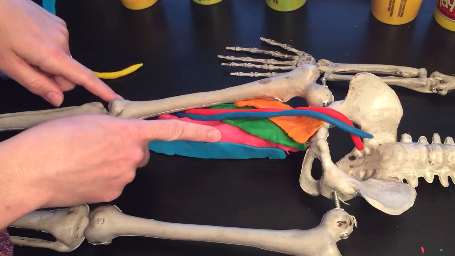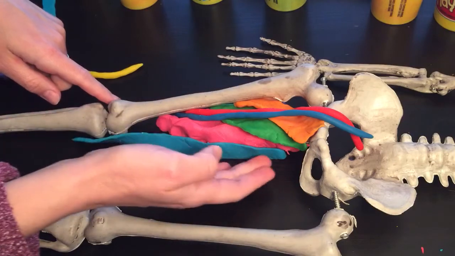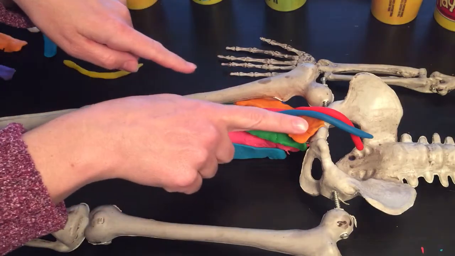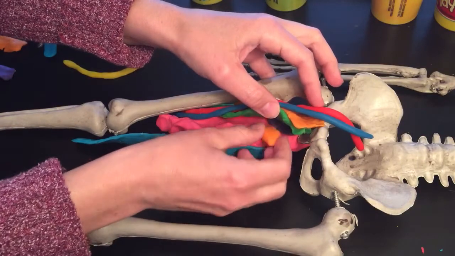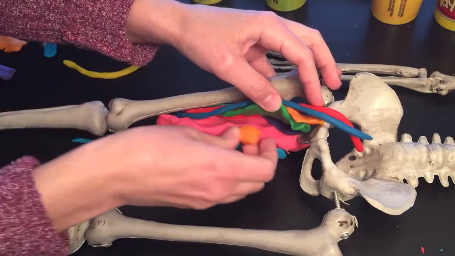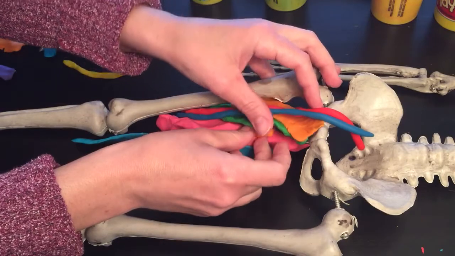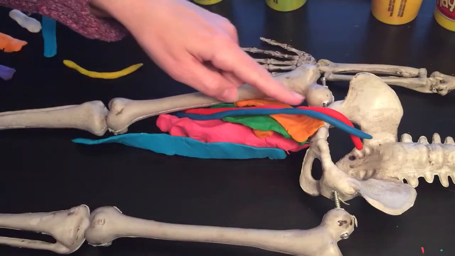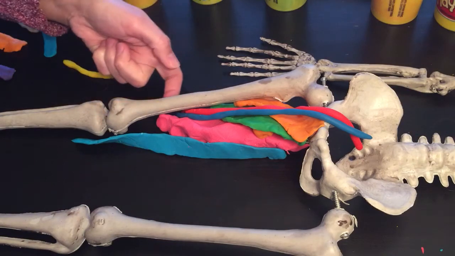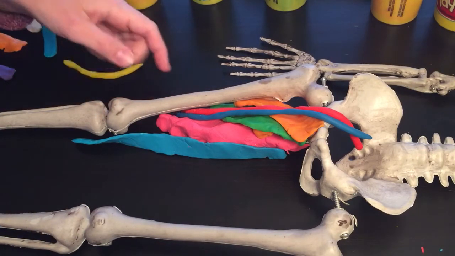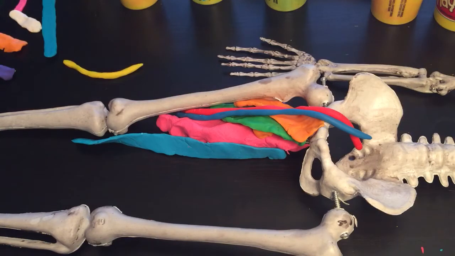We've got the adductor magnus, the gracilis muscle, adductor longus, pectineus muscle, and deep to the adductor longus is the adductor brevis. This is just supporting things for me. We have the femoral artery and vein that are going to move through that adductor hiatus to become the popliteal artery and vein in the popliteal fossa.